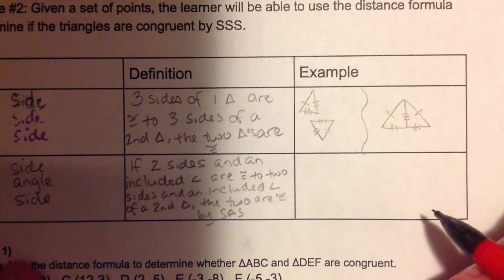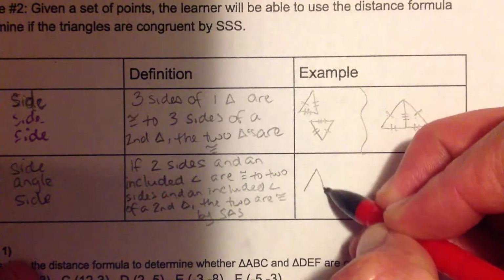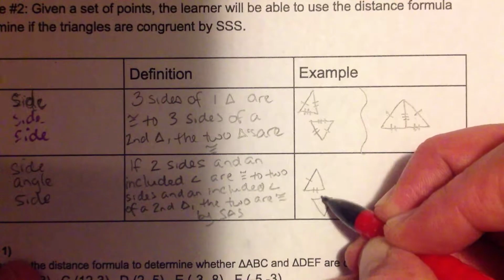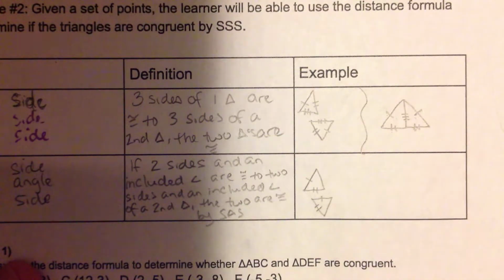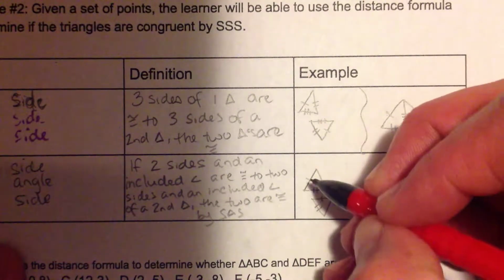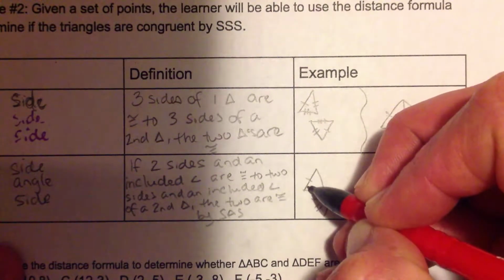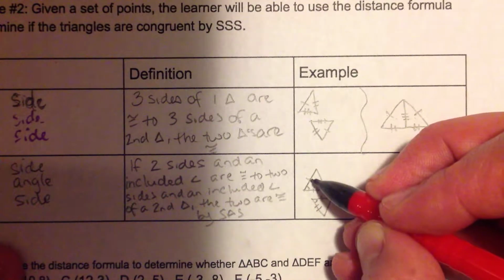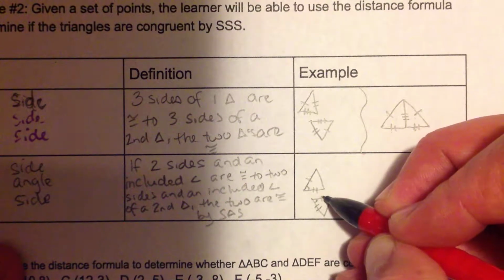So let's take a look at what this might look like. Again, I might have two triangles here, and I may have two sides marked, but the key feature is that the included angle is marked. The included angle is the angle that comes between the two sides. So here it's the angle between here, and here it's the angle between here. So side, angle, side, side, angle, side.